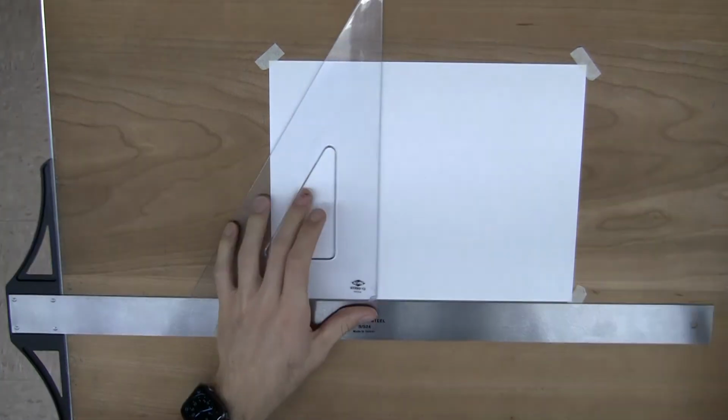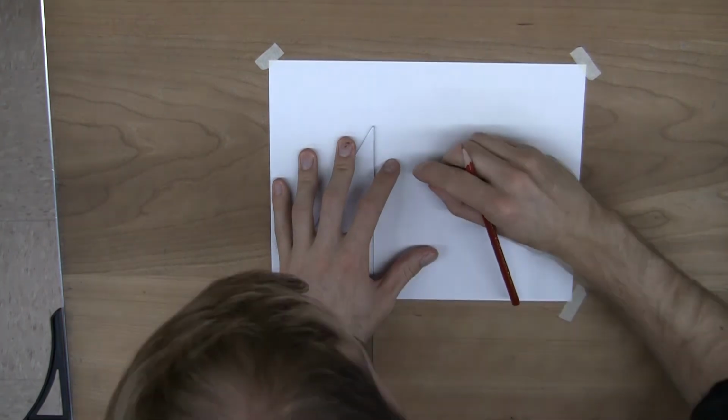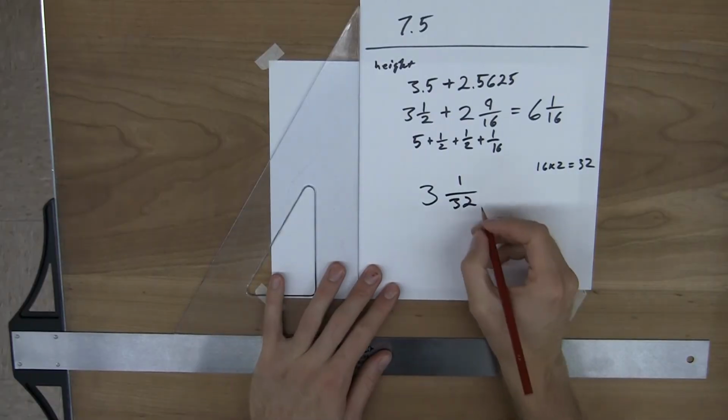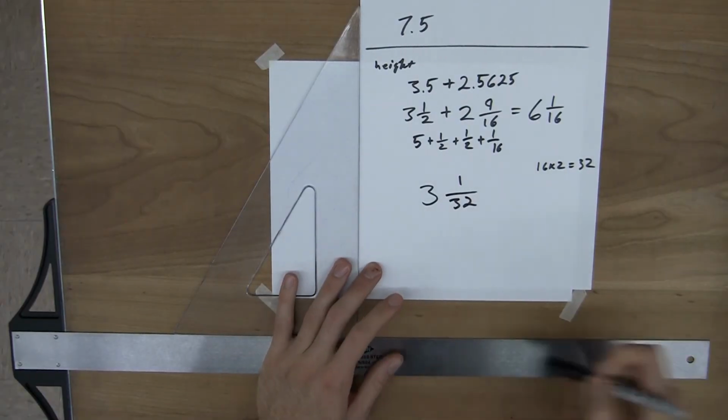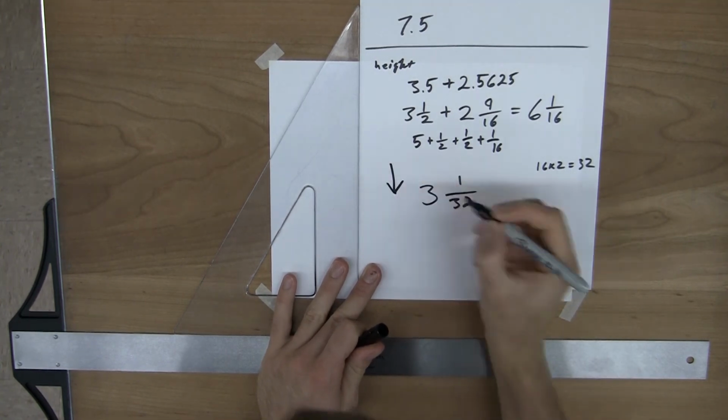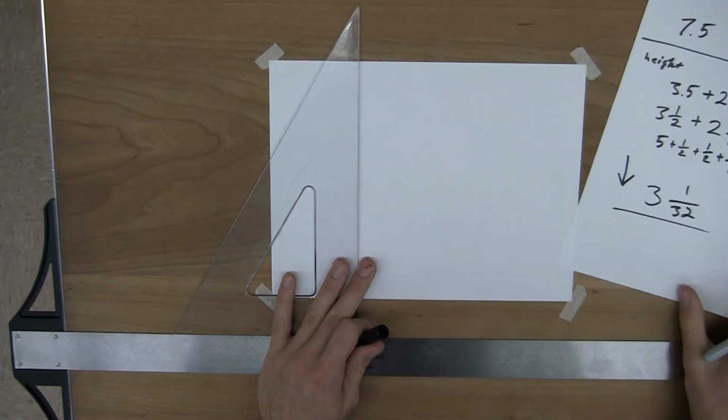I was off by 1/8 of an inch. And that is the center of our drawing space. Not the center of the arcs, the center of the drawing space. Now remember, we did some math. Now I'm going to go down 3 1/32. And that will give me the base, the bottom line of housing.